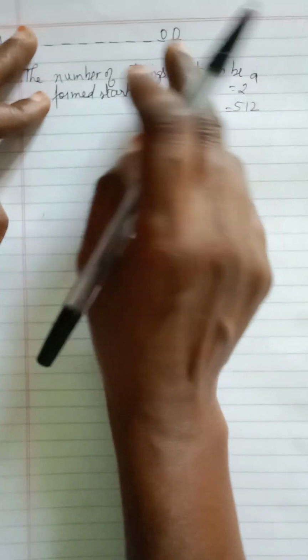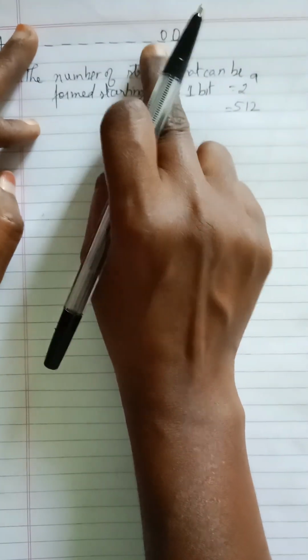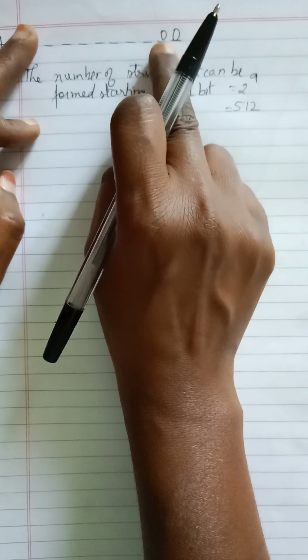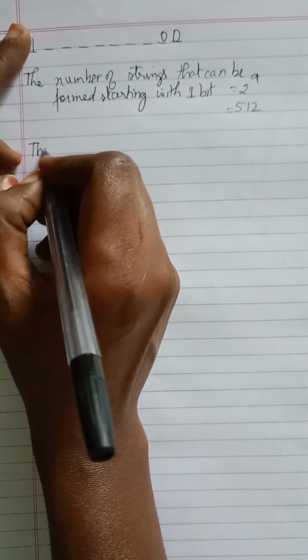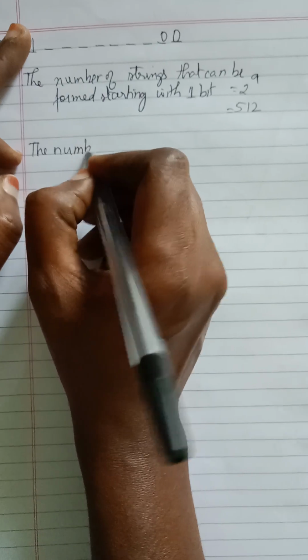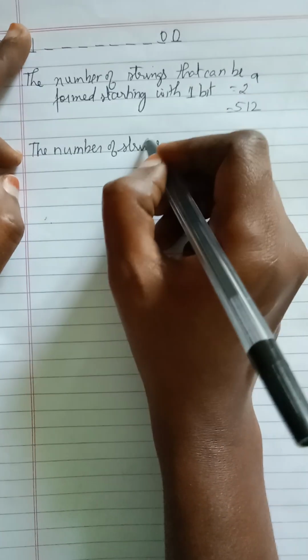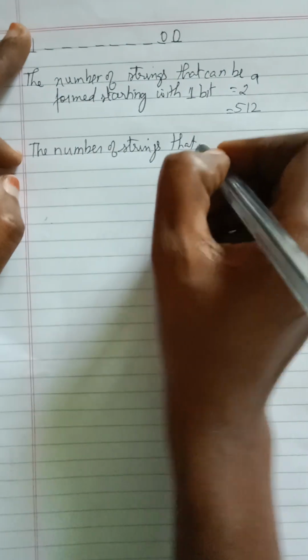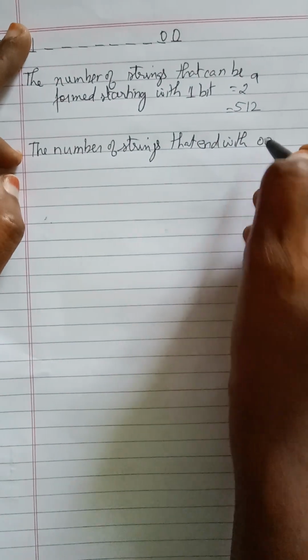Next, we find the number of strings that can be formed ending with 2 bits, that is, the last 2 bits being 0 0.